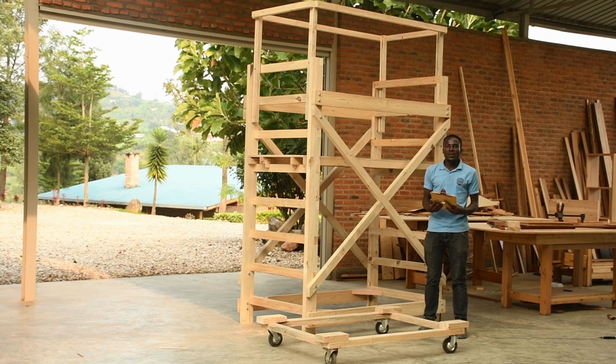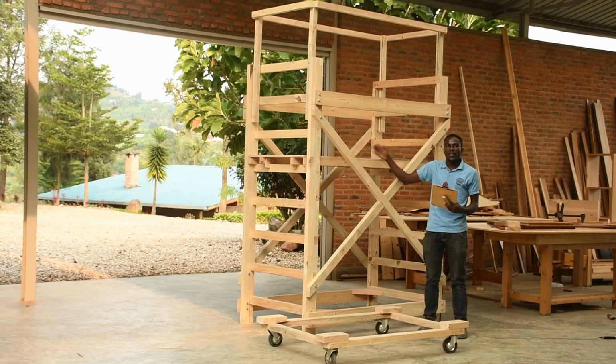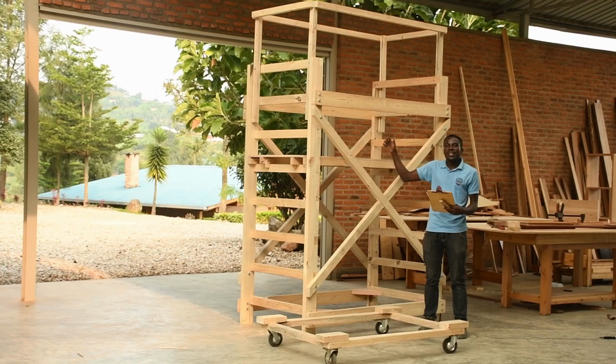The next part that we have is the platform. The platform is the standing or working area on the scaffolding, where people will stand, where we lay the materials, so that you can be working on any height that you need to work on.